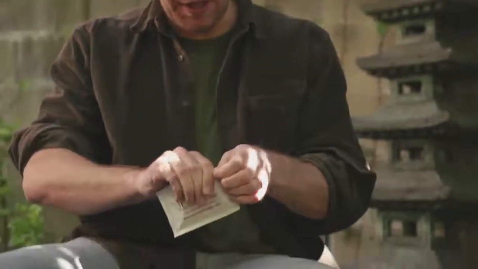Right. Have you ever seen these miracle fruit things? No. I've read about them. So what these do is they basically shut down your sour receptors for like an hour.